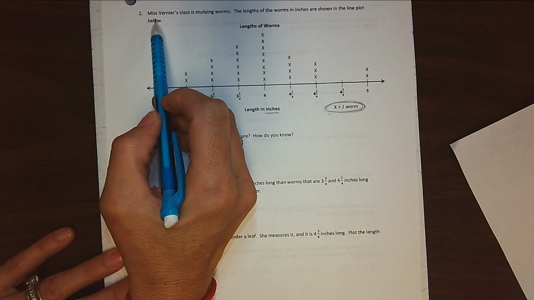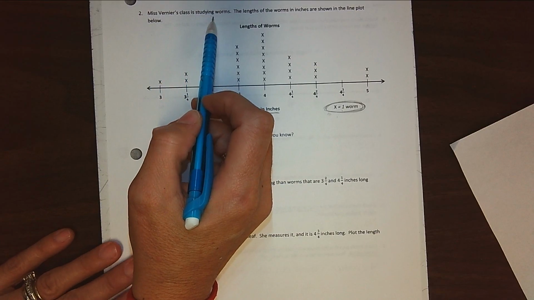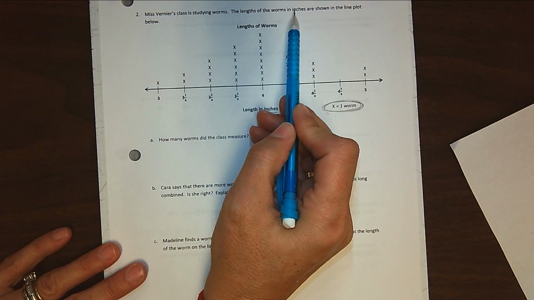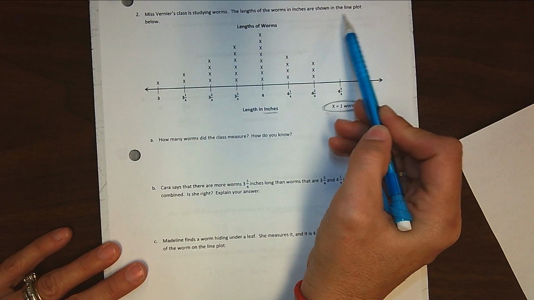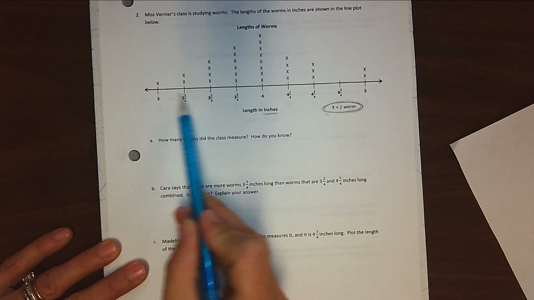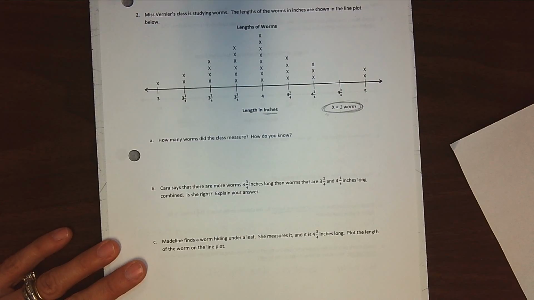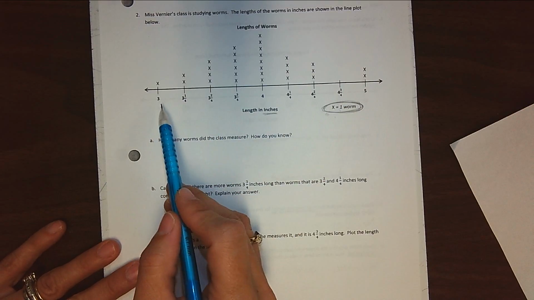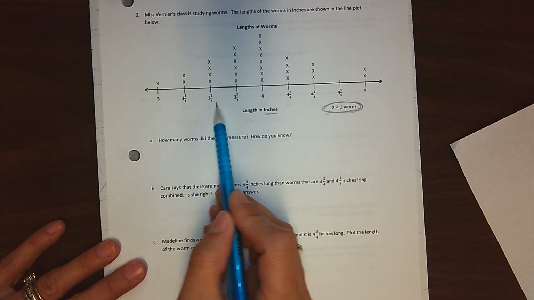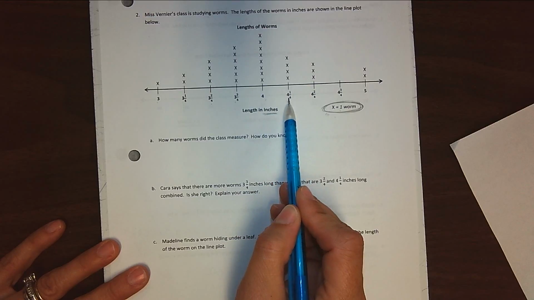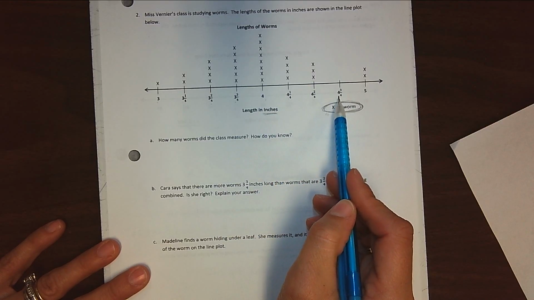Alright, so let's look at number 2. Miss Vernier's class is studying worms. The length, or how long, of the length of the worms in inches are shown in the line plot below. So in order to make a line plot, you draw a number line. You got to have some kind of scale. This scale happens to be in inches. 3, 3 1/4, 3 2/4, 3 3/4, 4. 4 1/4, 4 2/4, 4 3/4, 5.